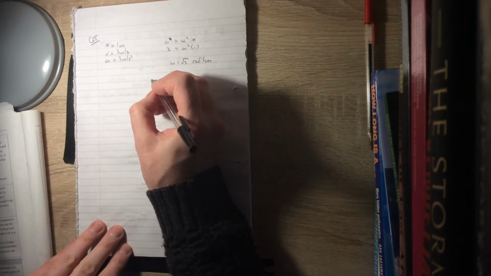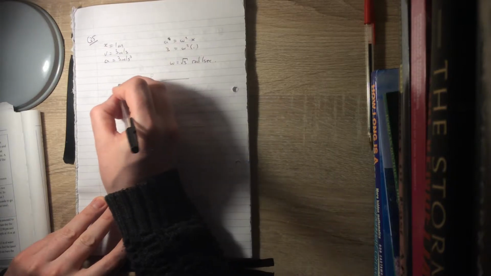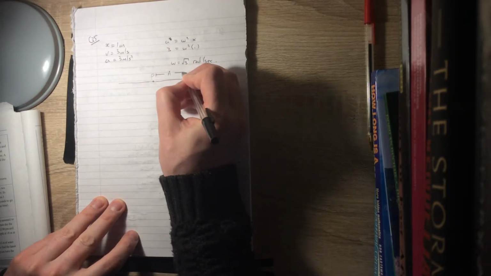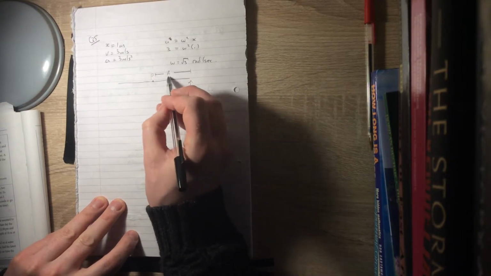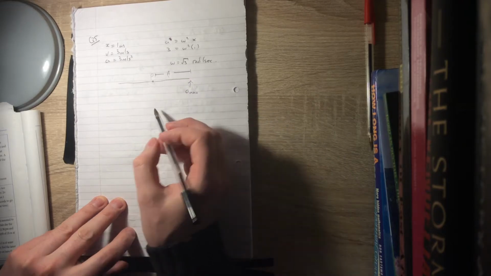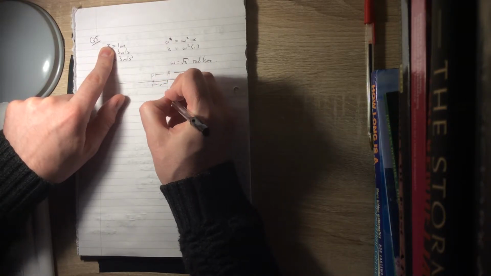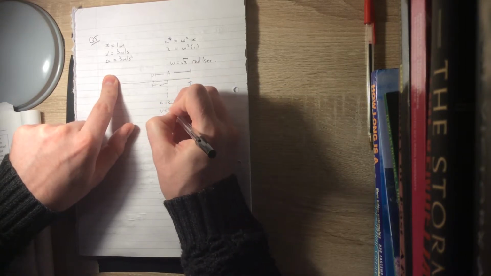If this is our point P that we're moving about, the maximum acceleration occurs out here, when the distance from P is at the full amplitude. When x is 1 meter, we know we've got an acceleration of 3 meters per second squared and a velocity of 3 meters per second. We're interested in the acceleration out here, so the velocity is going to be 0 at that point.